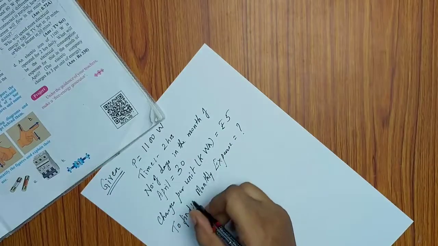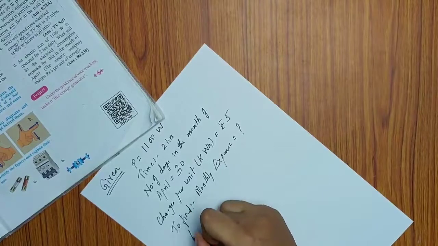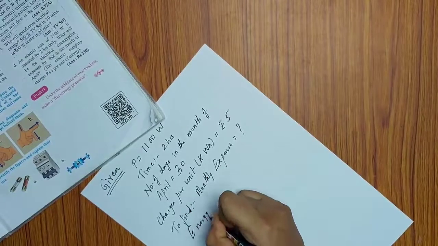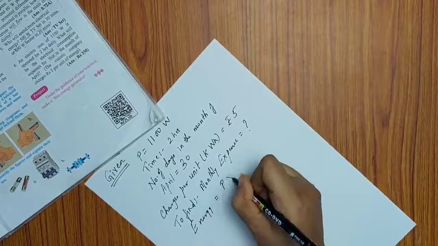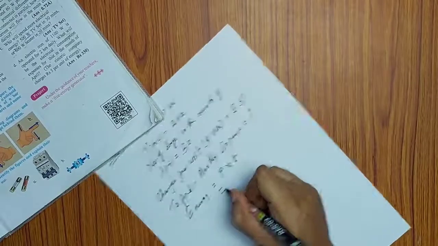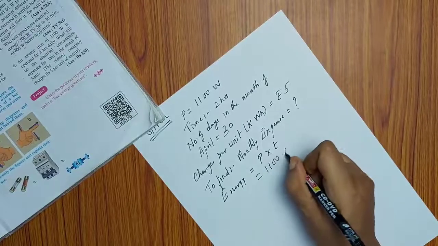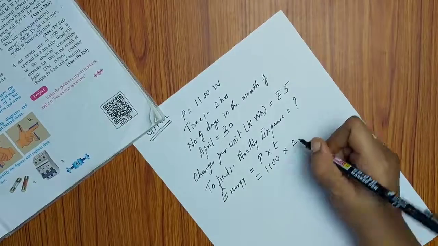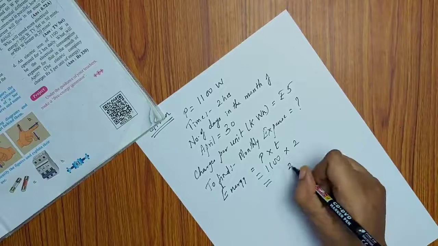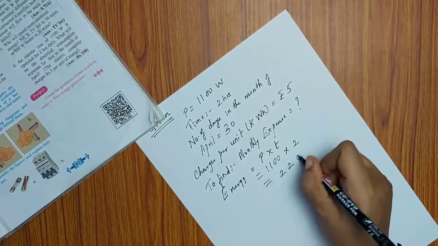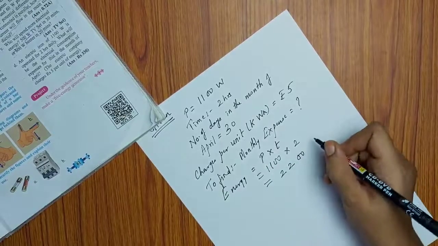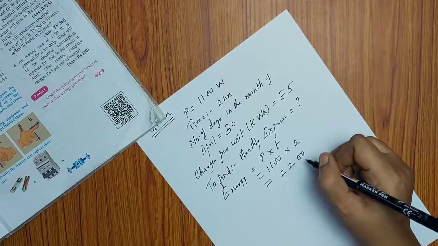Now we have the formula, energy is equal to power into time. Now what is the power? 1100, and time is 2 hours. That is 2 ones are 2, 2 ones are 2, 2 zeros we place. Energy we get as 2200.